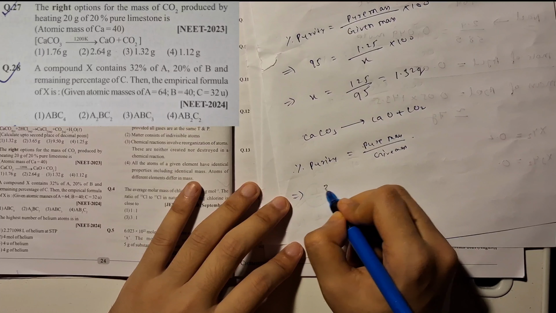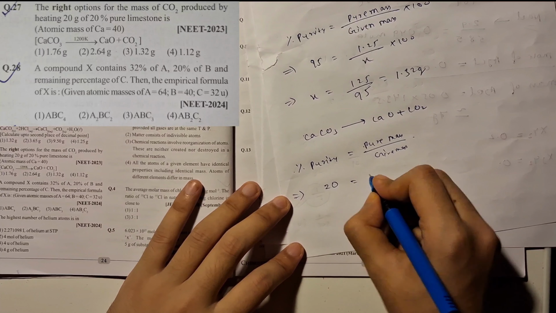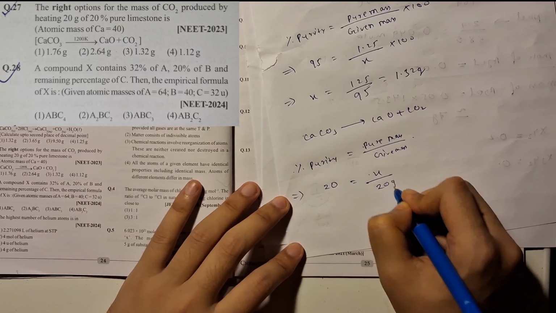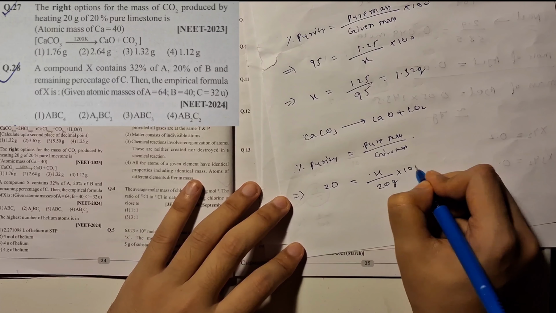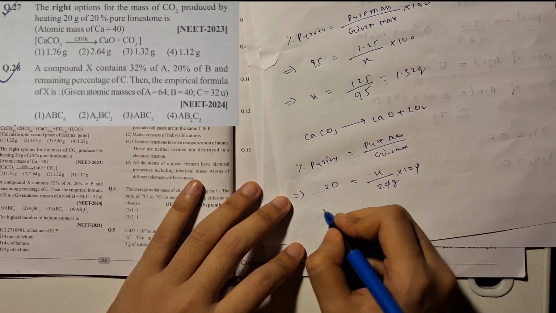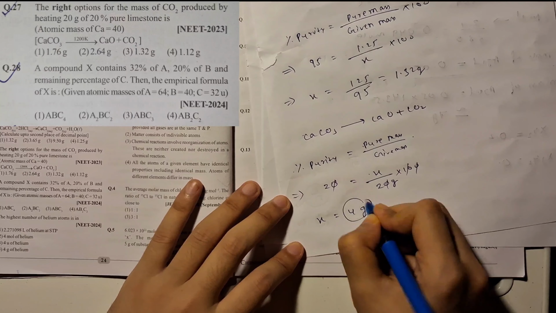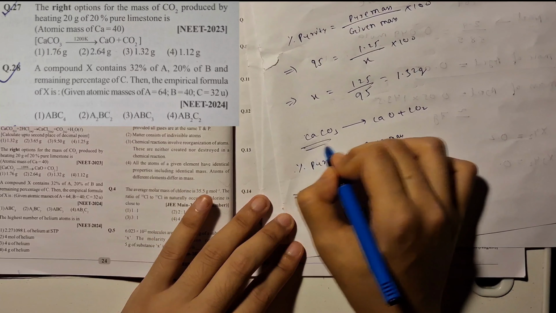Percentage purity is 20, pure mass we need to find, given mass is 20 gram, so x equals 4 gram. It is the pure mass of CaCO3.